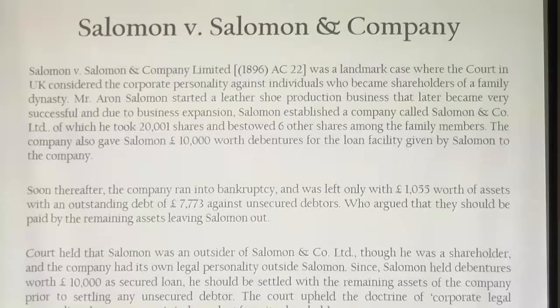And then Solomon said, now his creditors, to whom the company was in debt, filed a case for winding up, closing up of this company, Solomon and Company Limited. Then in the court, the biggest question was, how could we give the 1,055 pounds worth of assets, setting off against these unsecured creditors of the company who have given the loans, where the company is in debt.